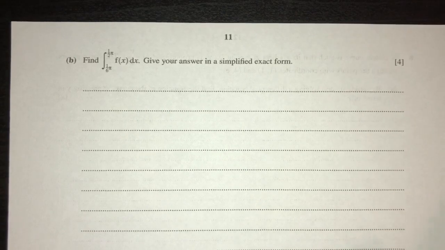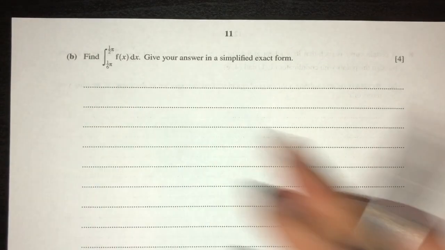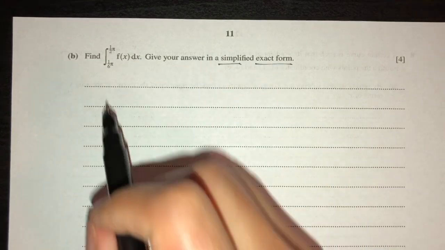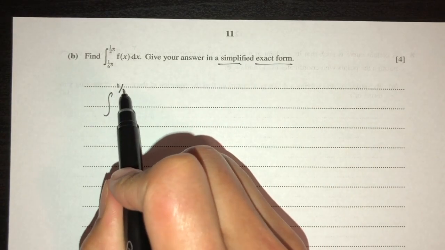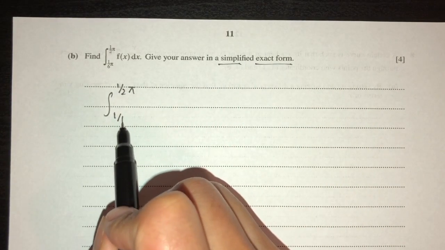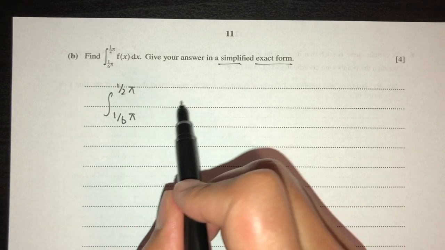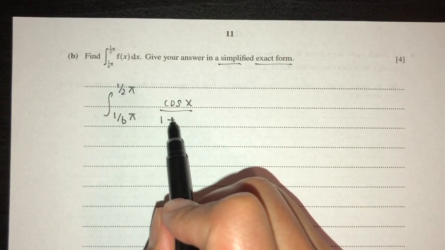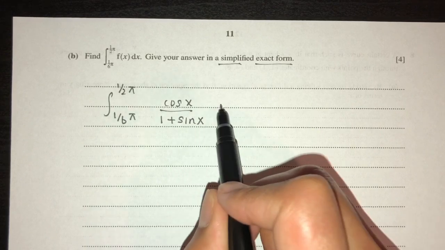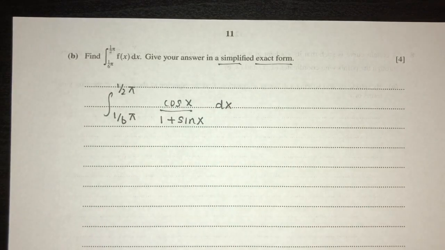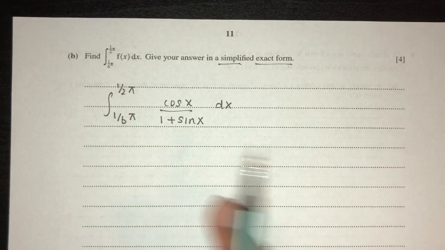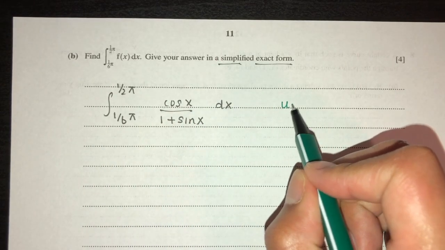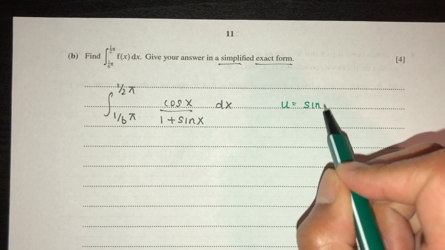Now let's move on to part B. We have to integrate f of x, give your answer in simplified exact form. So that will be the integral from 1/6 pi to half pi, where f of x is given by cos x over 1 plus sin x dx. So this one we have to solve by substitution. Here we have sine, here we have cos, so we have to use u equal to sin x.